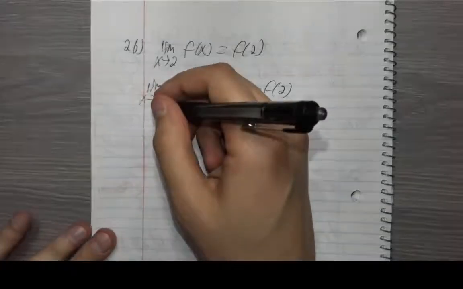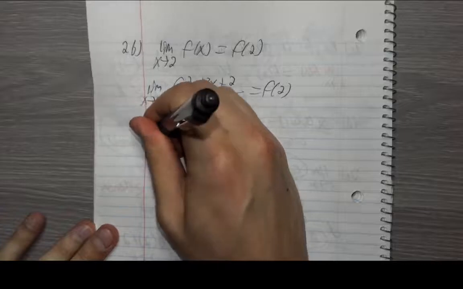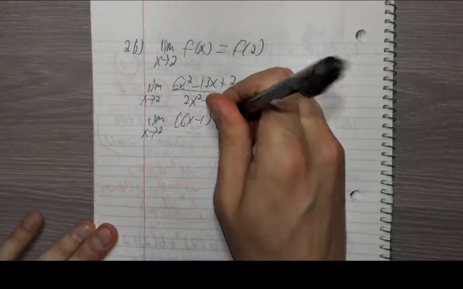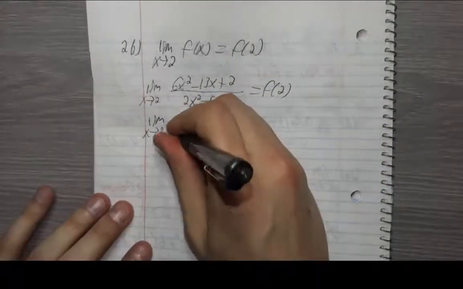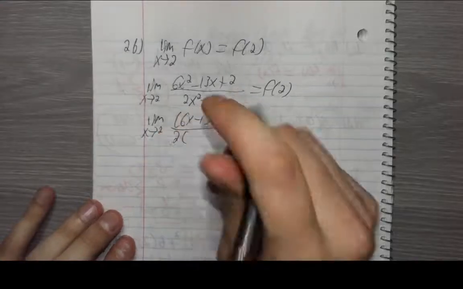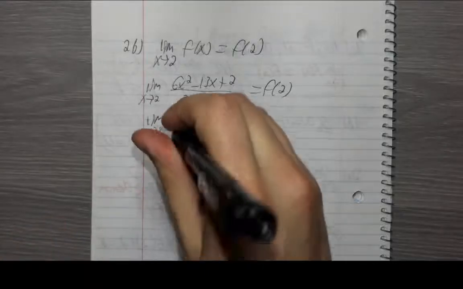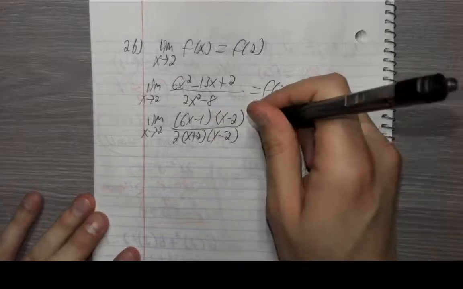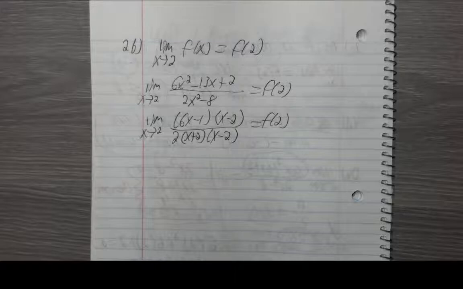What you're going to get when you factor the numerator is the limit as x approaches 2 of (6x minus 1) times (x minus 2). And the denominator is pretty easy to factor. You factor out a 2 first, and you get x squared minus 4, and you can split up x squared minus 4 as (x plus 2) times (x minus 2). So again, the step from 2 to 3, we just factor.